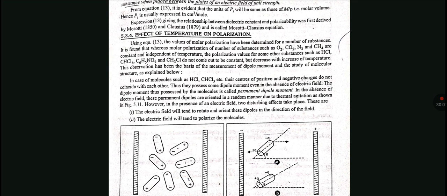The observation has been explained on the basis of measurement of dipole moment in the study of molecular structure, as explained below. In the case of molecules such as HCl and CH3Cl, the centers of positive and negative charge do not coincide with each other.